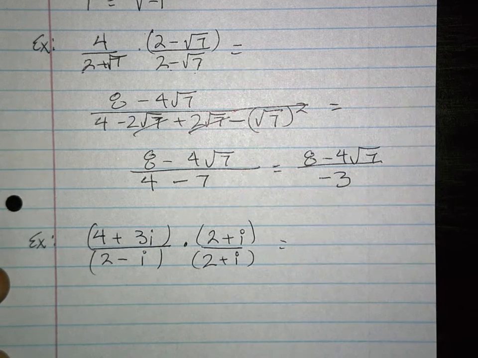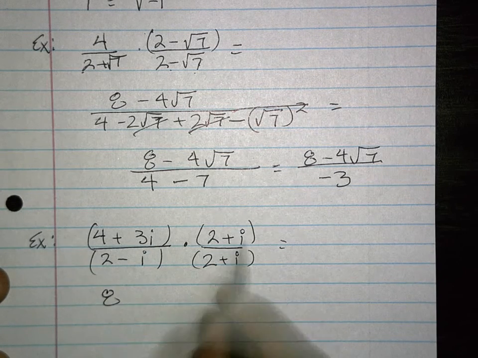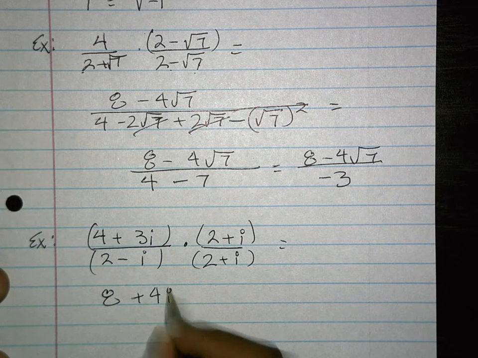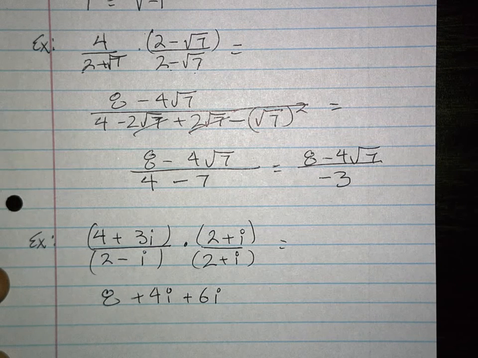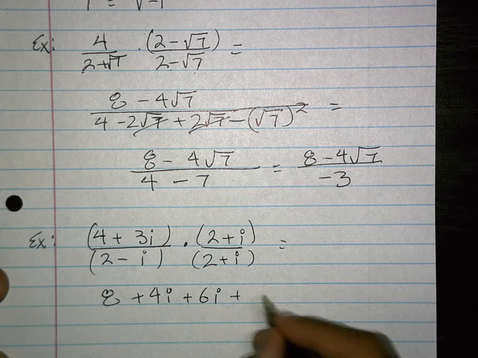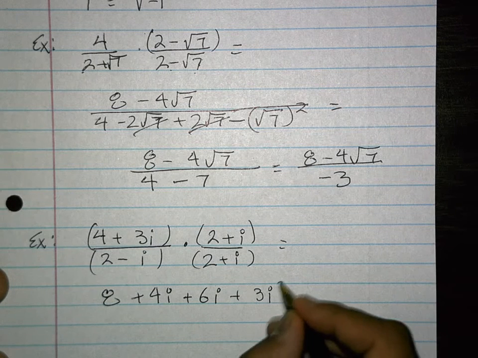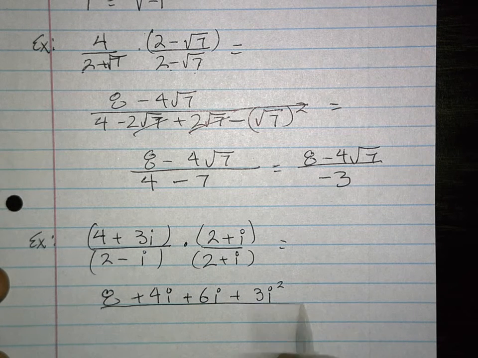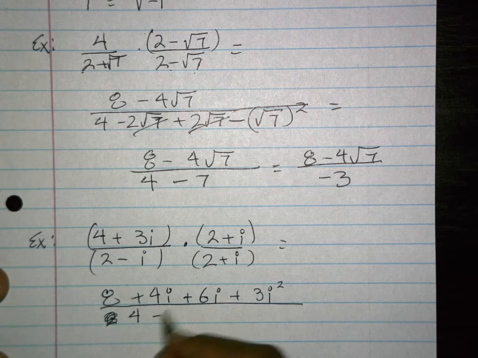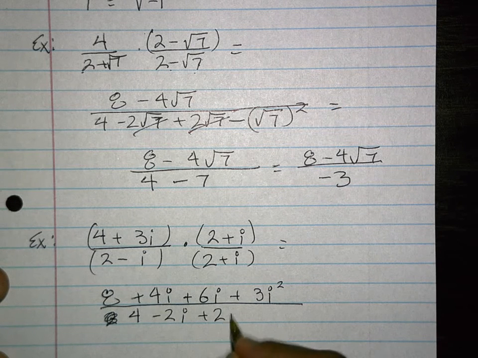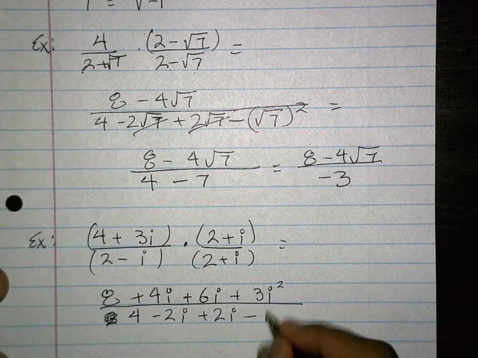So I'm going 4 times 2 is 8, plus 4i, plus 6i, plus 3i squared. Down below I'm looking at 4 minus 2i plus 2i minus i squared.